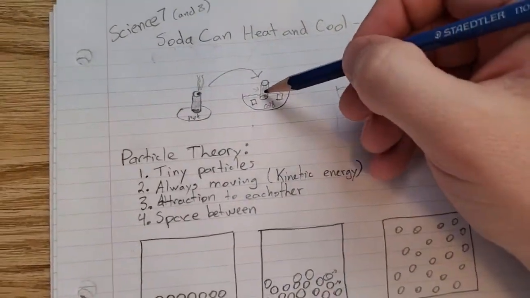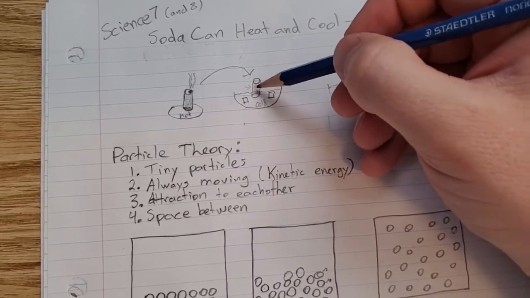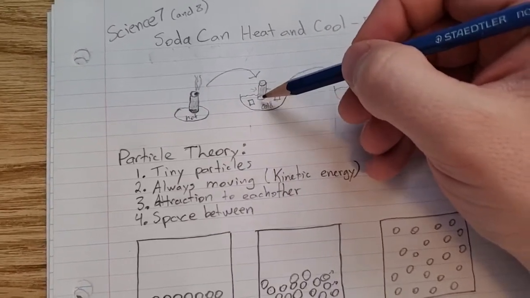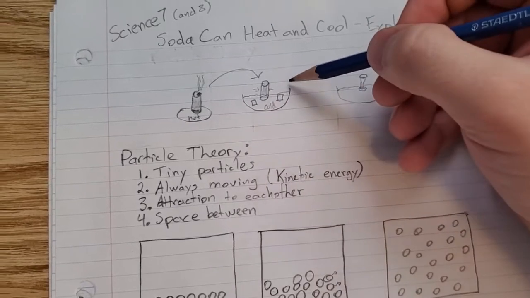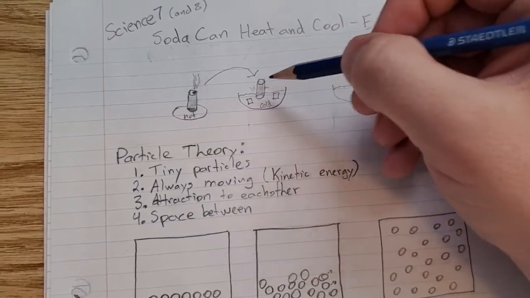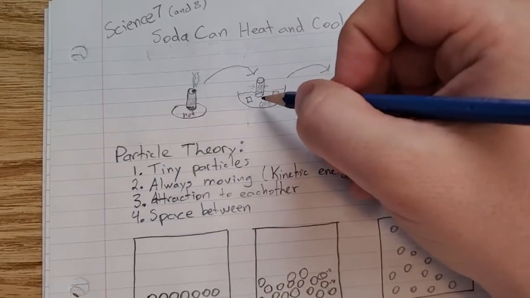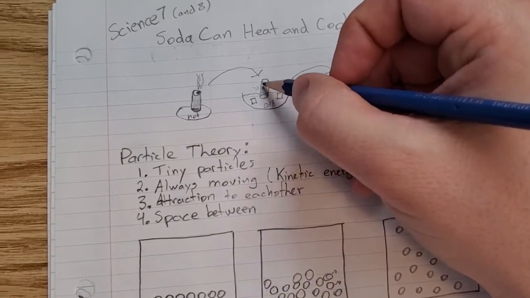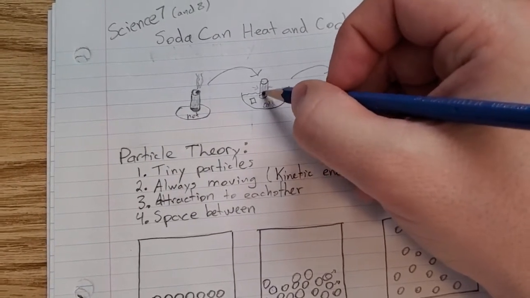The reason why we found that there was a lot more water in there is because as the pressure lowers, it not only allows for the outside atmospheric pressure to push in, but before that happens, it actually sucks some of this water from this bowl into the can.